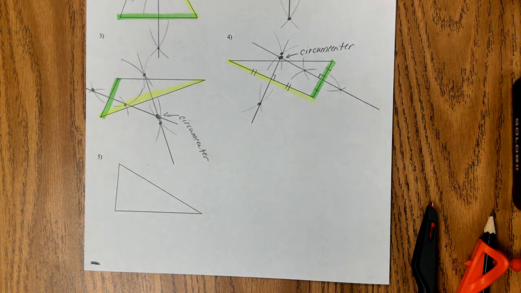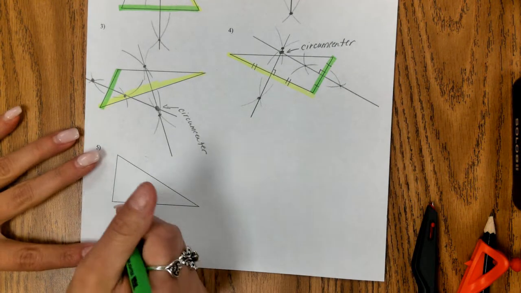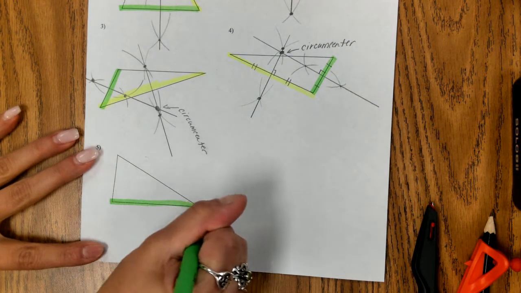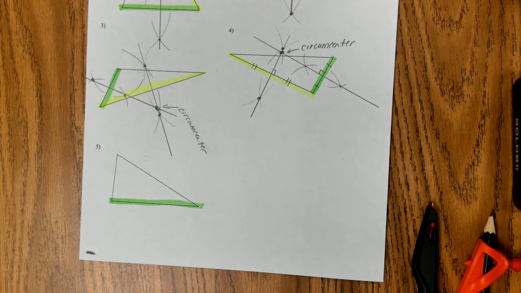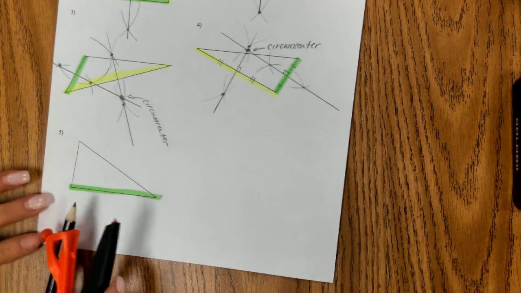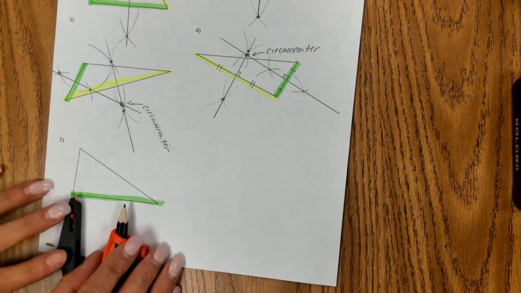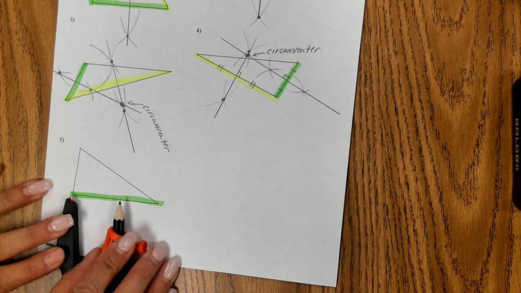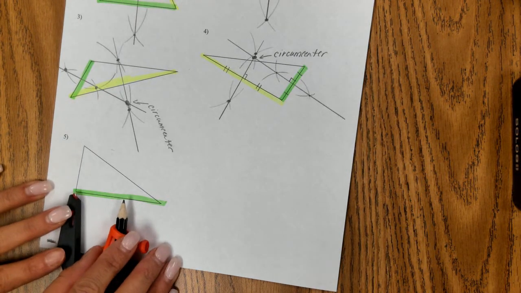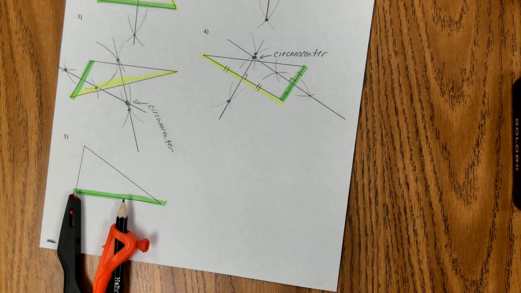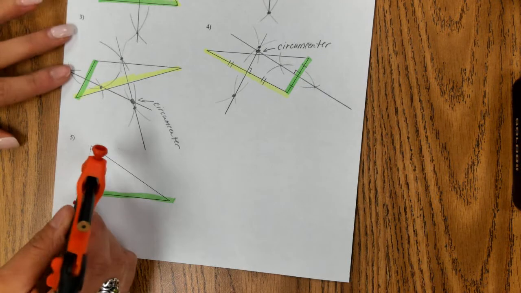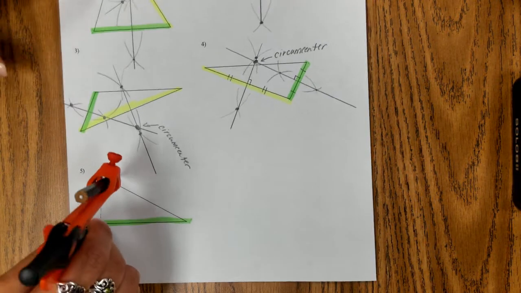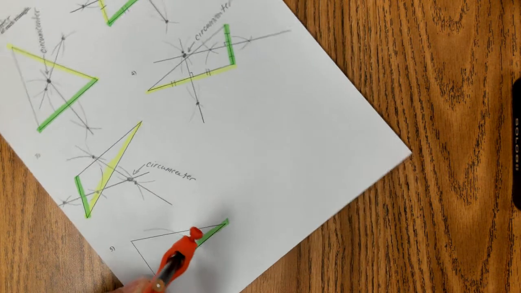All right, last one together on this page. Okay, I'm starting with the bottom leg of this triangle. Make my arcs.